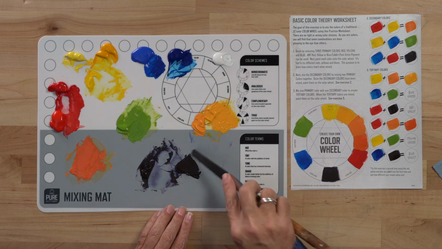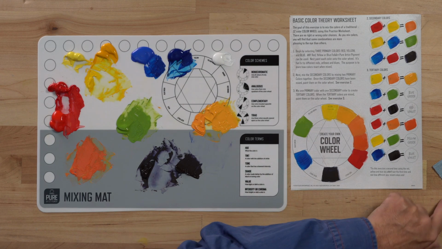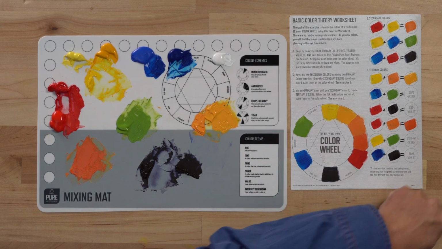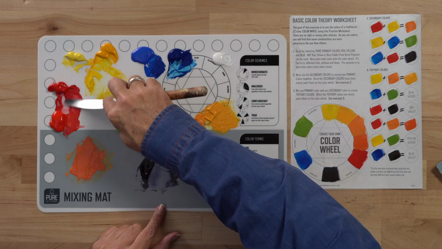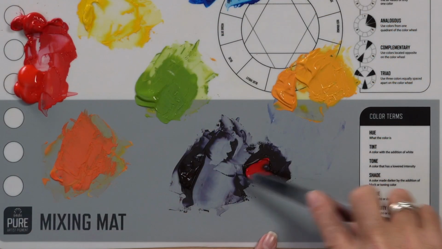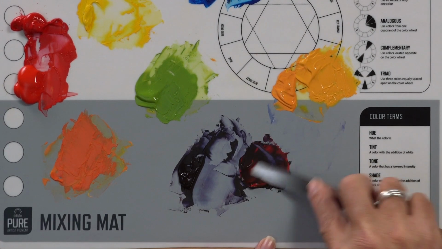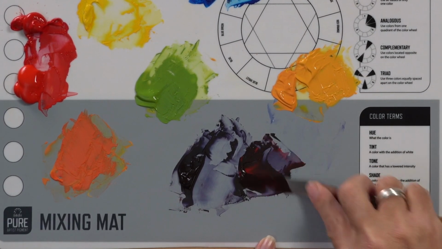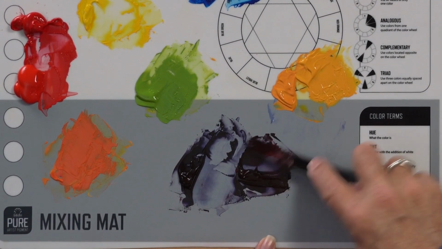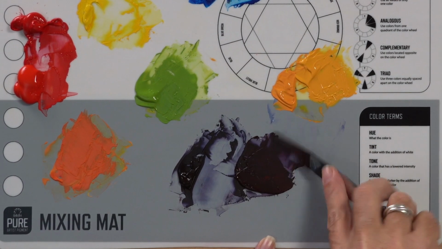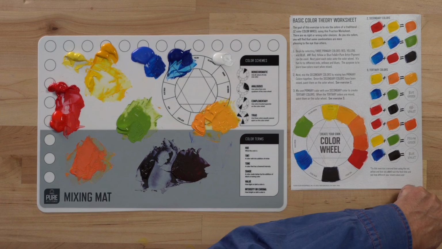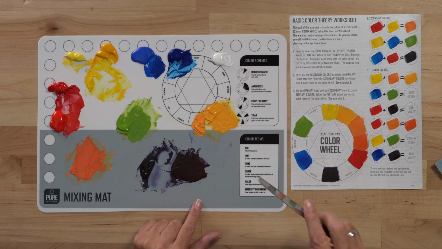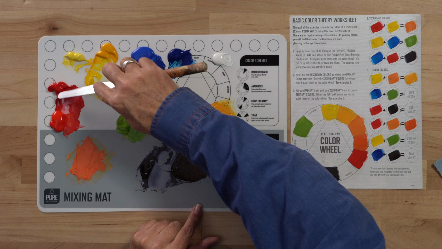So I'm going to move some of this color aside. And I'm going to add red to this color. And that doesn't look like it did anything. It did change the color considerably, but it didn't change it enough to make the color red-violet.